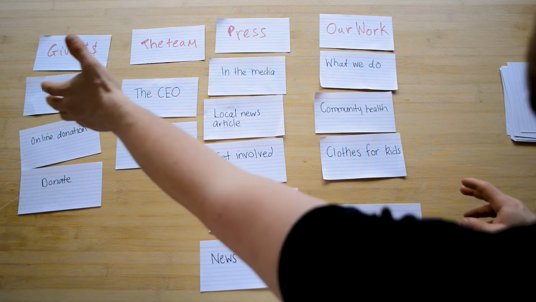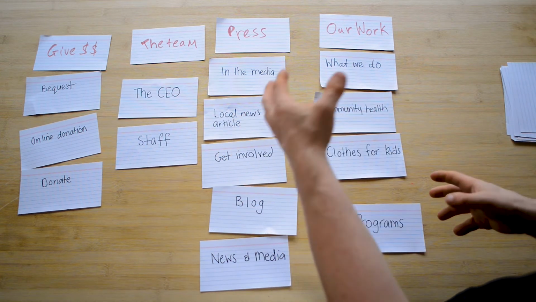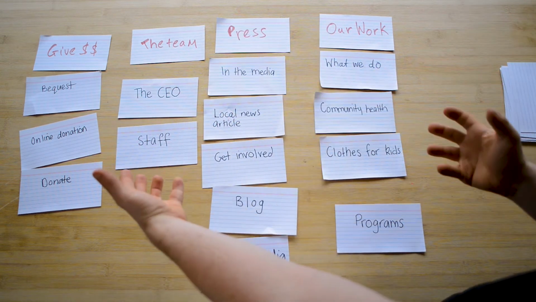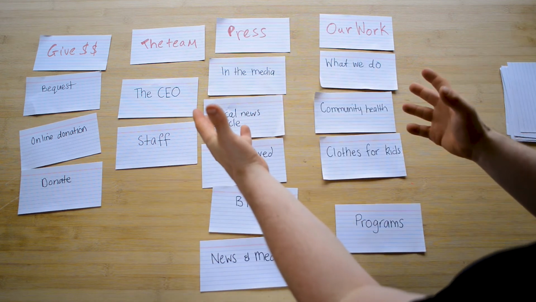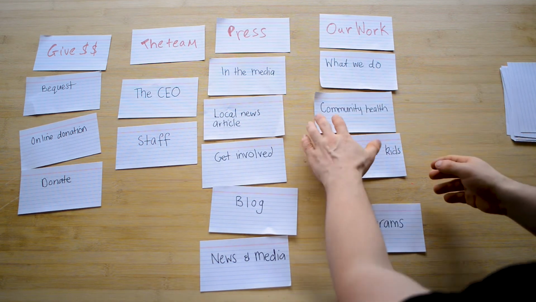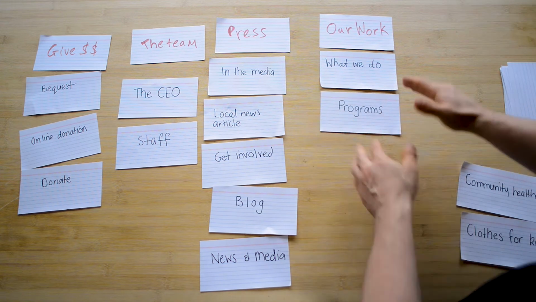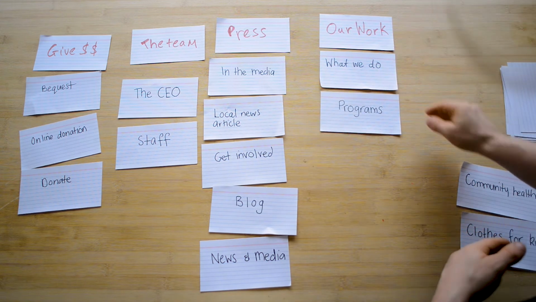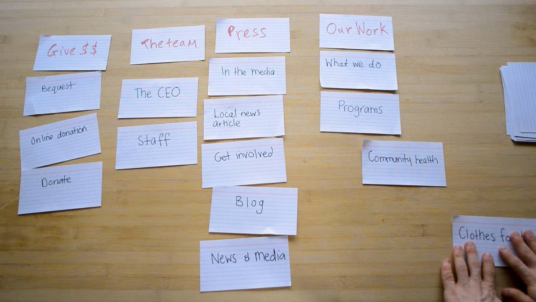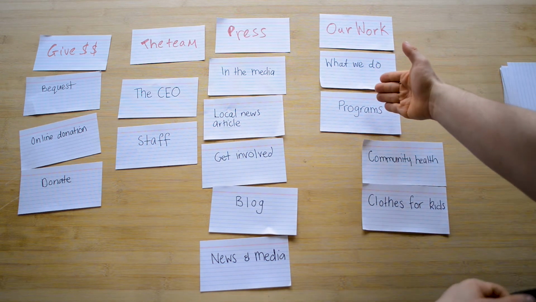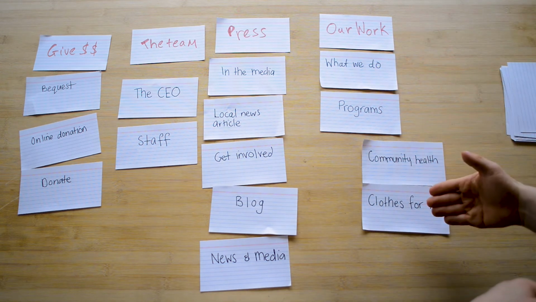Notice how I came up with completely different category headings and moved all the cards around into different areas. If I wanted, I could create subcategories as well. Under "Our Work" is what we do plus programs. And as a subcategory is community health and clothes for kids.